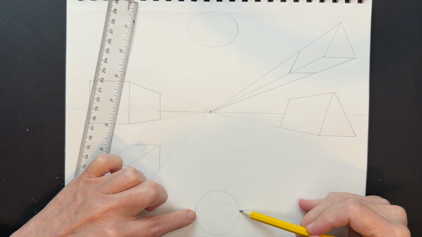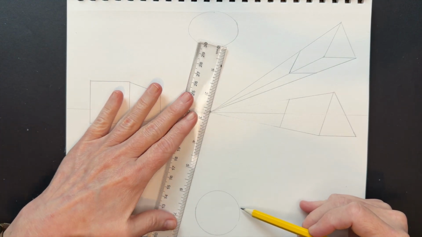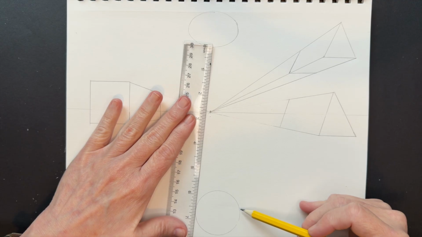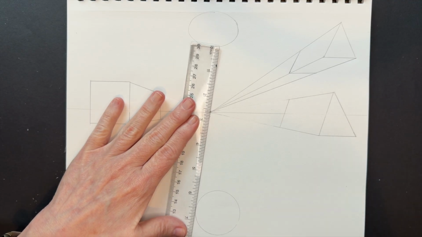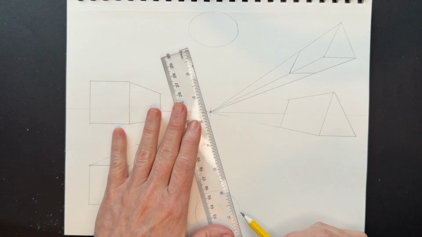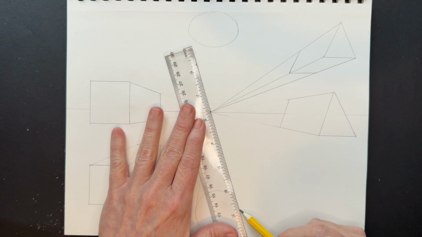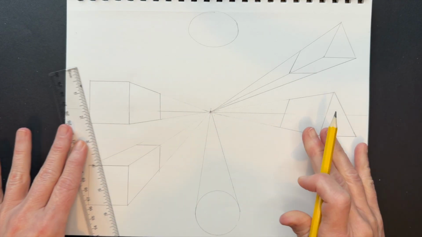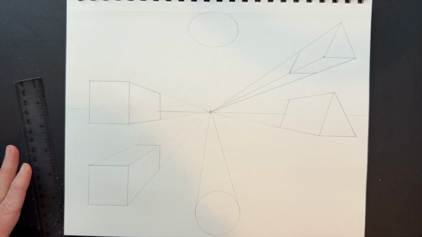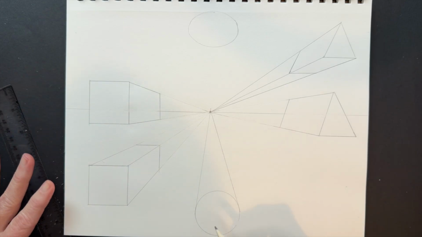Well, what we want to do is take our ruler and go to the widest area there on our circle. So this is about the fattest it'll go, and I'm going to run it to the vanishing point. The fattest that it'll go right there is about right there. So I'm going to run that to the vanishing point, and that's going to turn my circle into a cylinder.